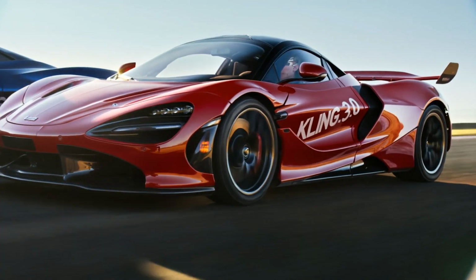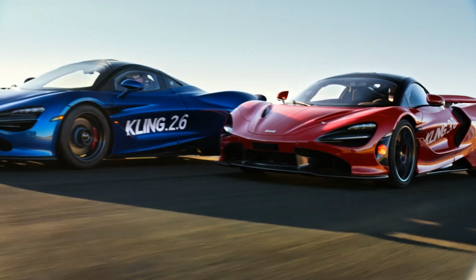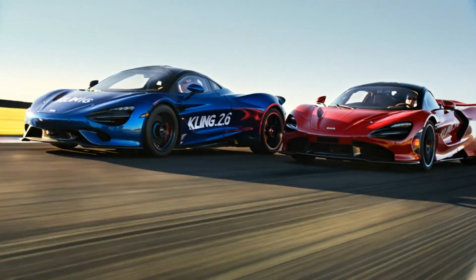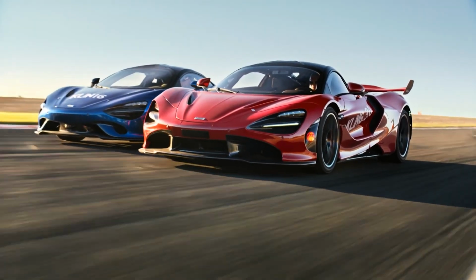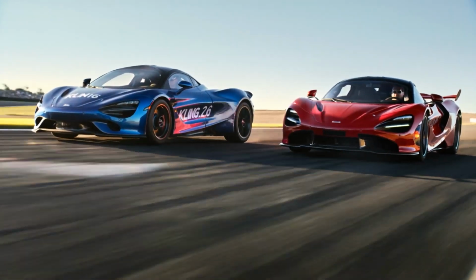Look at KLING 3.0 holding its line! 2.6 isn't backing down! This is a fierce battle on the track!